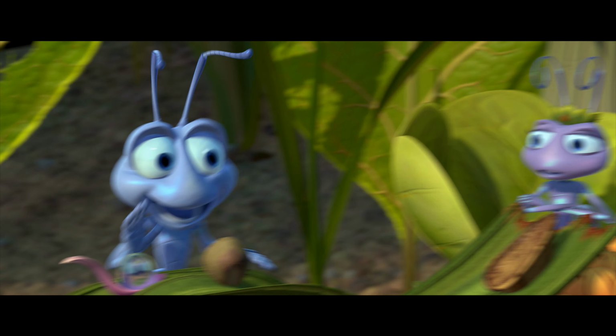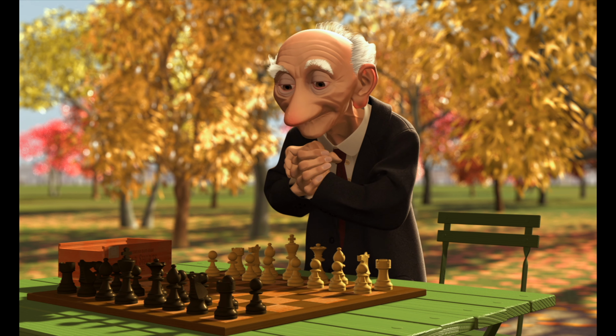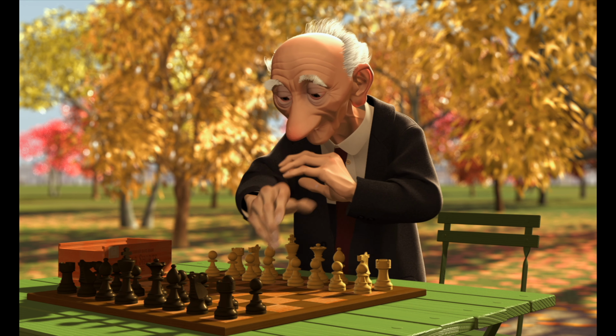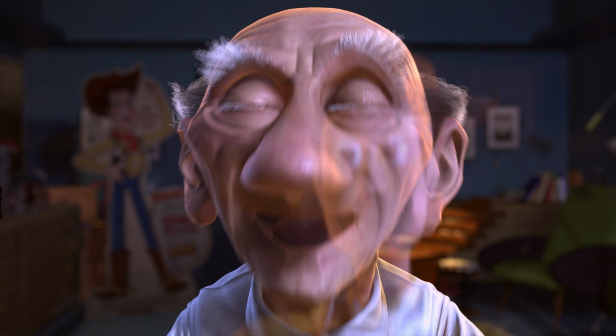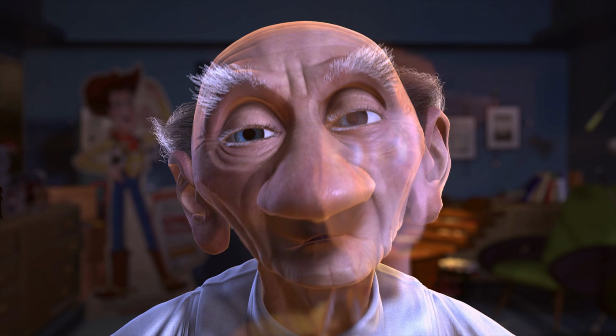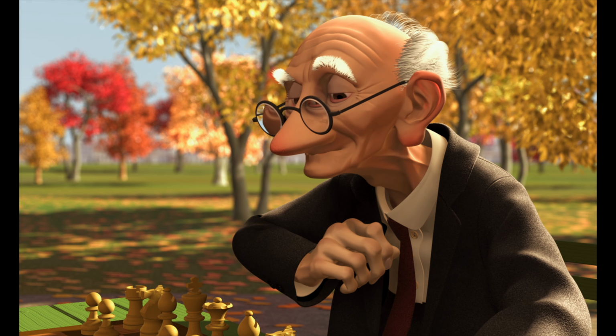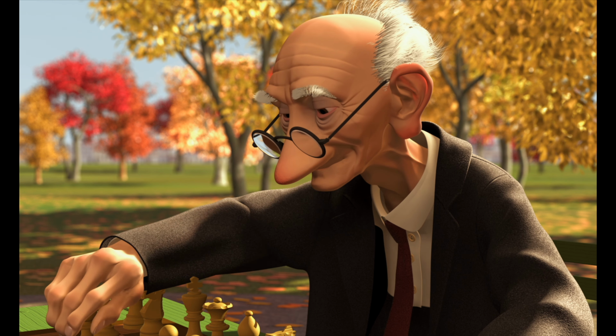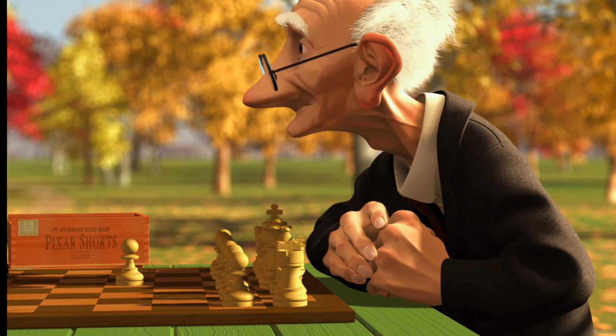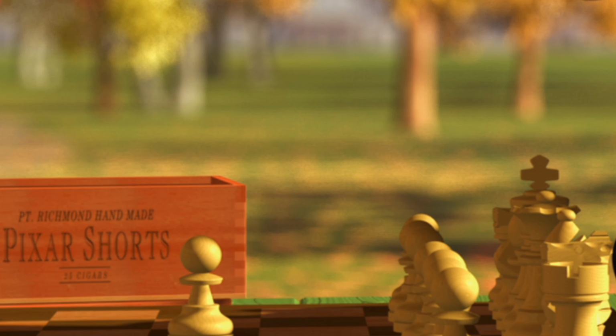Jerry's Game was the short that played before A Bug's Life in theaters. We can place this in our timeline right away because Jerry is actually the toy repairman that Al hires in Toy Story 2 to fix Woody. Besides that, the only Easter egg in this one is a reference to Pixar itself, where you can see that on the box of chess pieces, it's labeled Pixar Shorts.